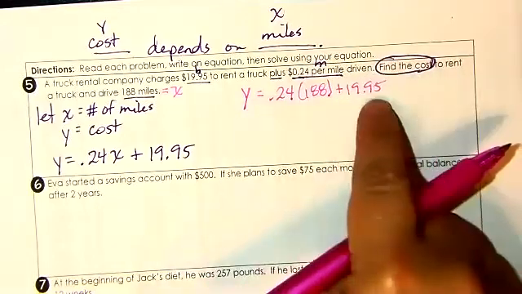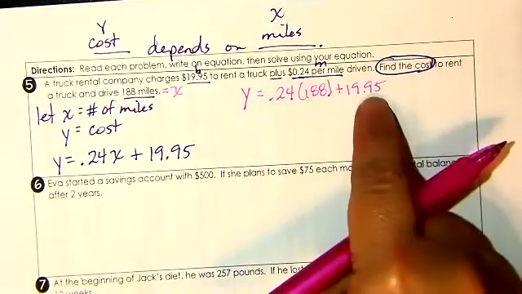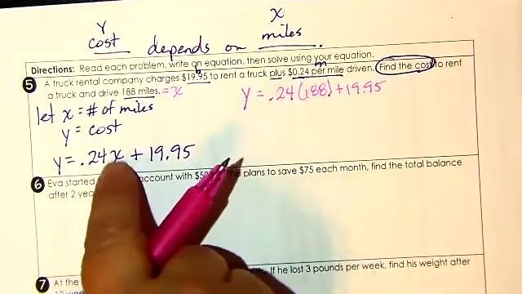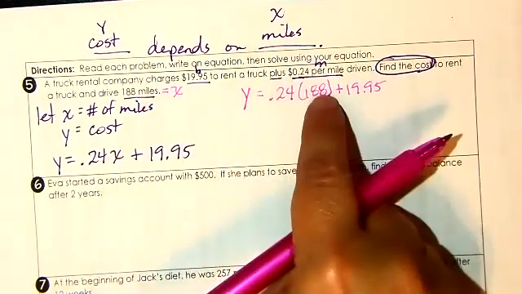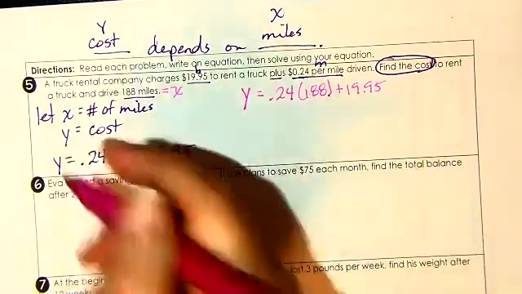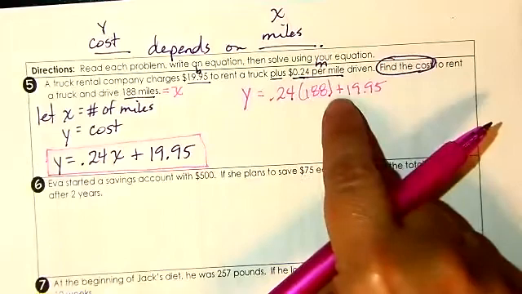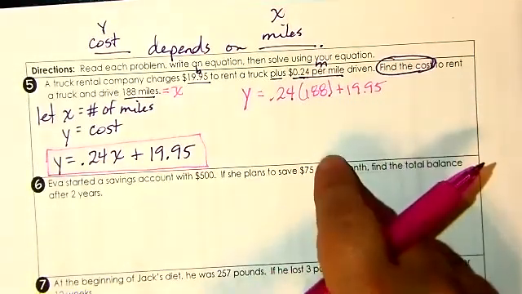If you go straight to this, this is not the equation that represents the problem. This is the equation that represents it, and now we plug in the information.